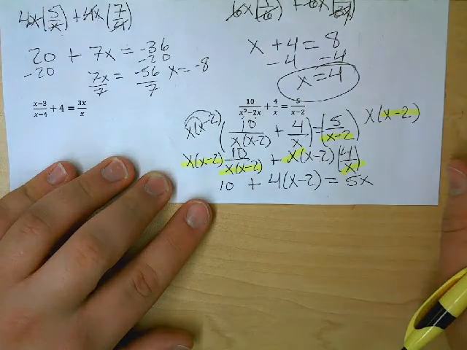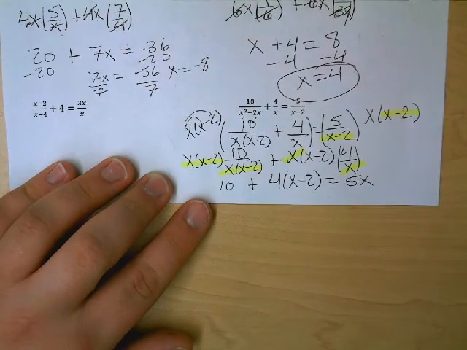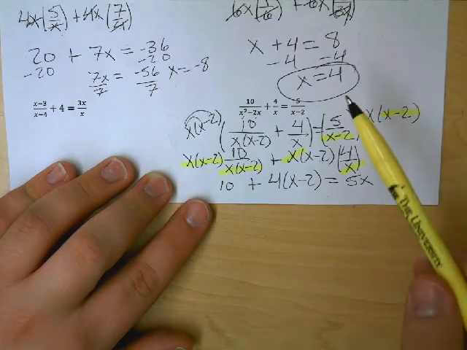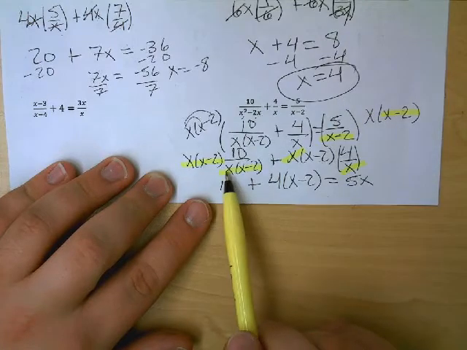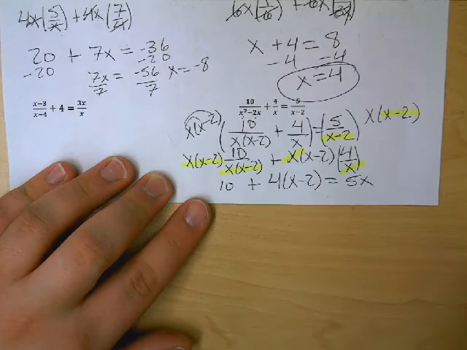Wait, so hold on. If we have the x minus 2 on the 4, why don't we have the x minus 2 on the 10 as well? Because everything canceled there. That's why the 10 doesn't have the x minus 2.